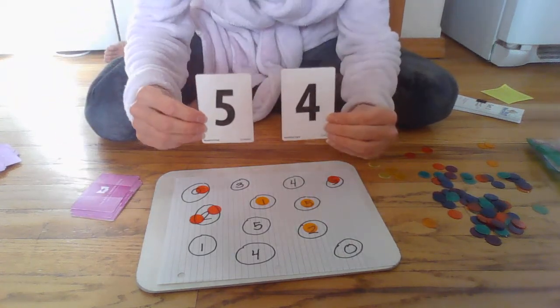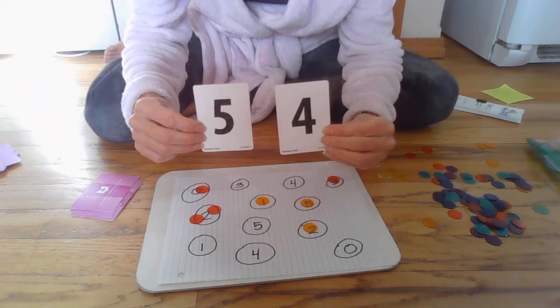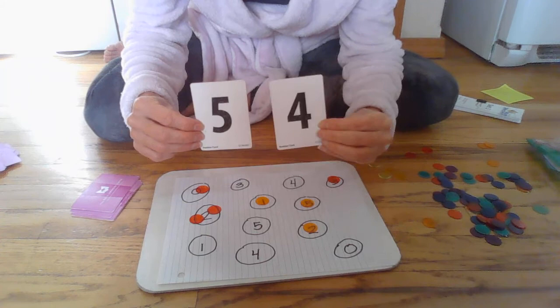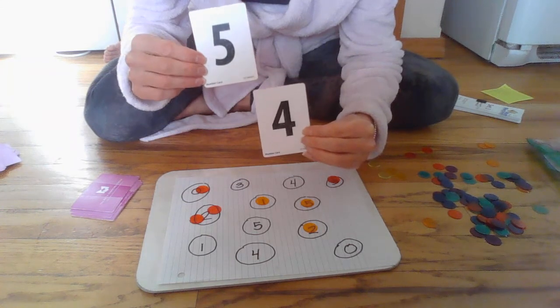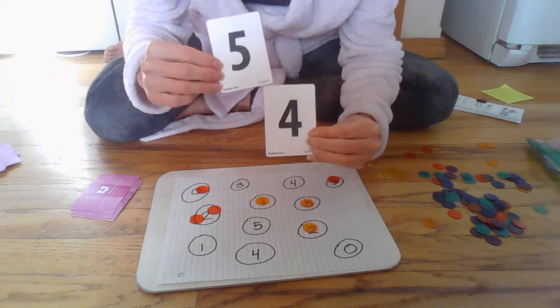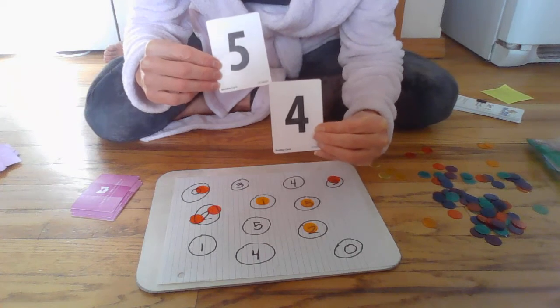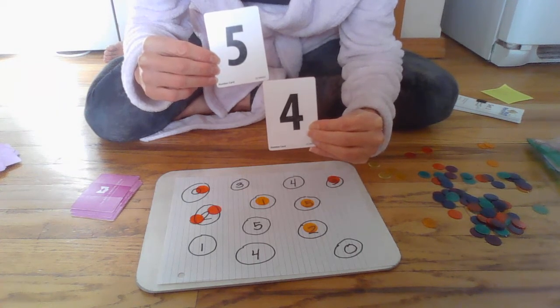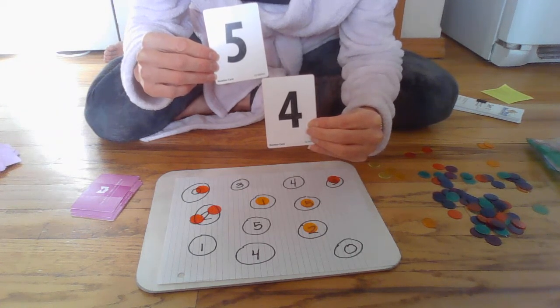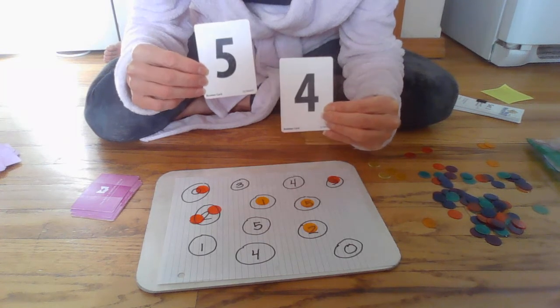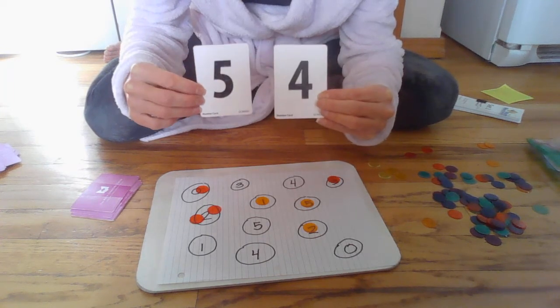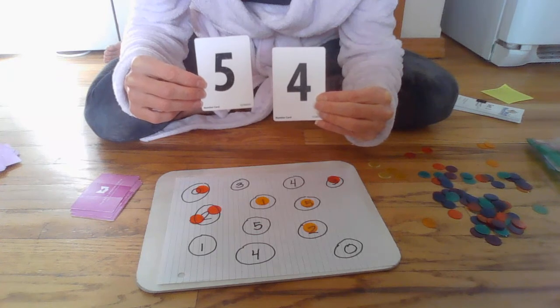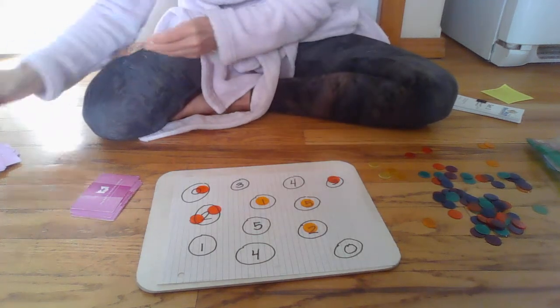Oh, look at here. 5 minus 4. Now I could count back 4 times, but I might lose track of my count. What if I do the parts of 5? So what goes with 4 to make 5? 1. So I'm using addition. 4 plus 1 equals 5. So 5 minus 4 equals 1.